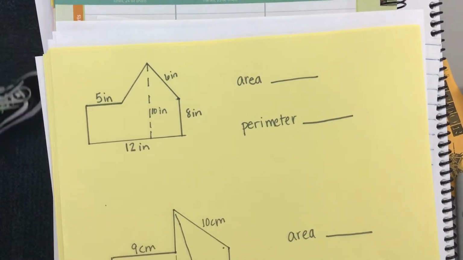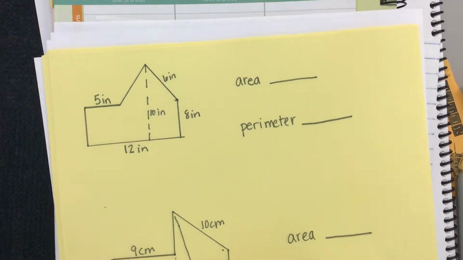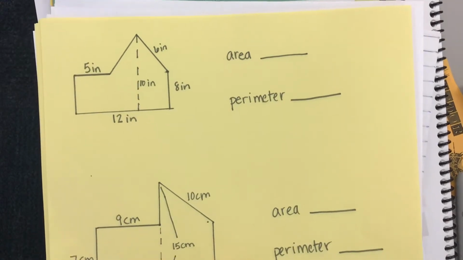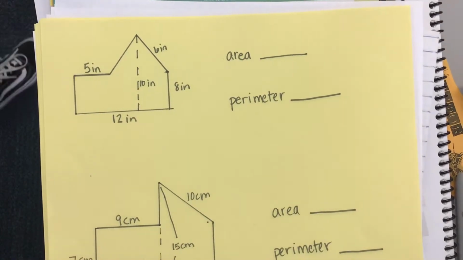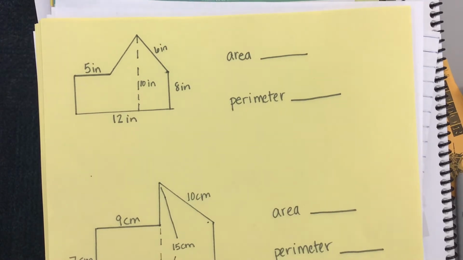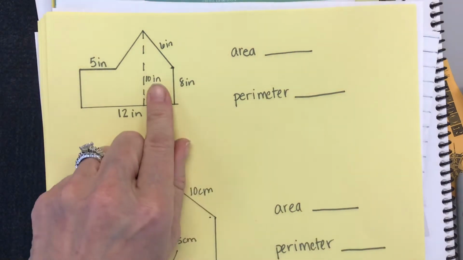Yes, Jamison? Did anyone get a 4 on the test? I cannot tell a lie. They're not graded yet, but that is my goal before the end of the week. Okay, I know.